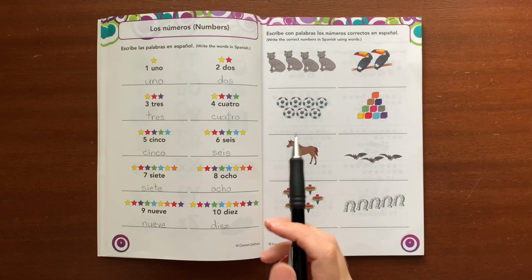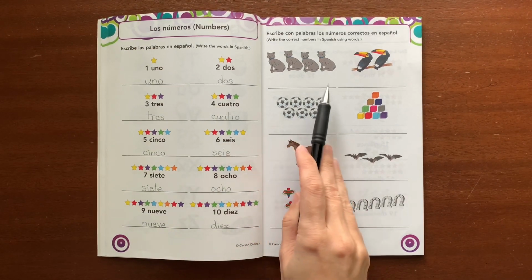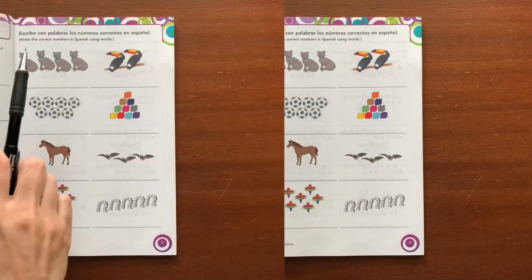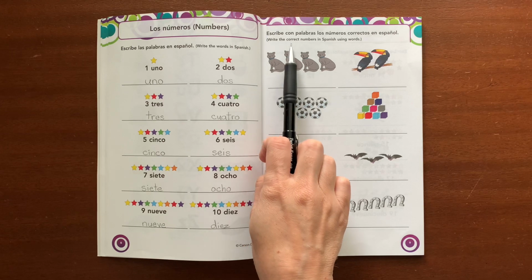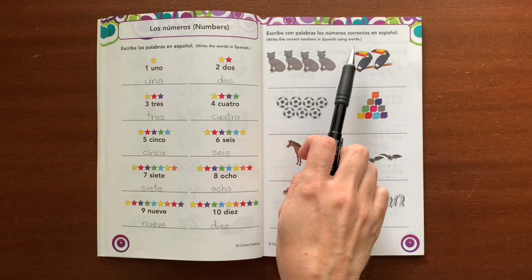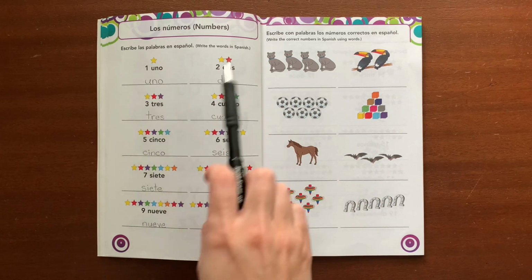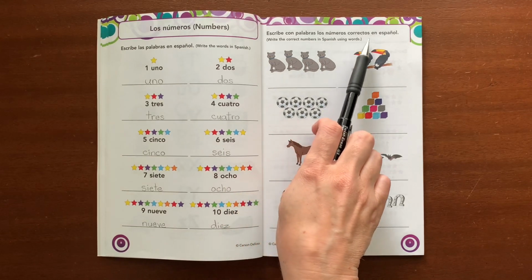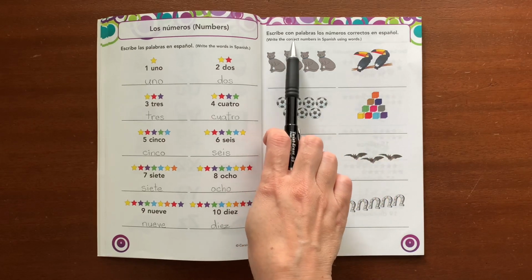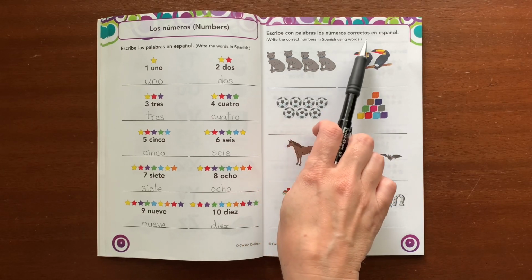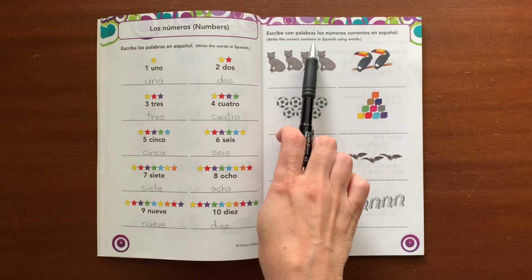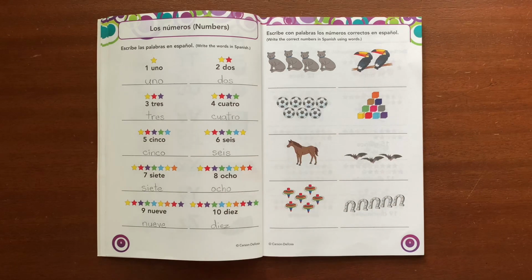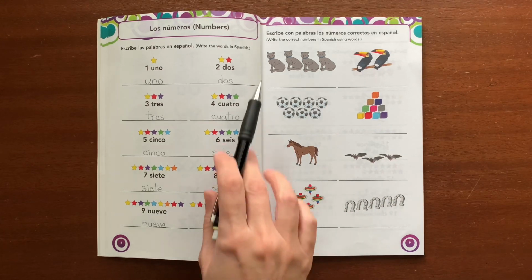At the end of each lesson, there is a review activity, and we will do that together now. At the top it says write the correct numbers in Spanish using the words that we've just talked about over here. Escribe con palabras los números correctos en español. So write the words of the numbers, the correct number in Spanish on the line below. Okay, so let's do that together.